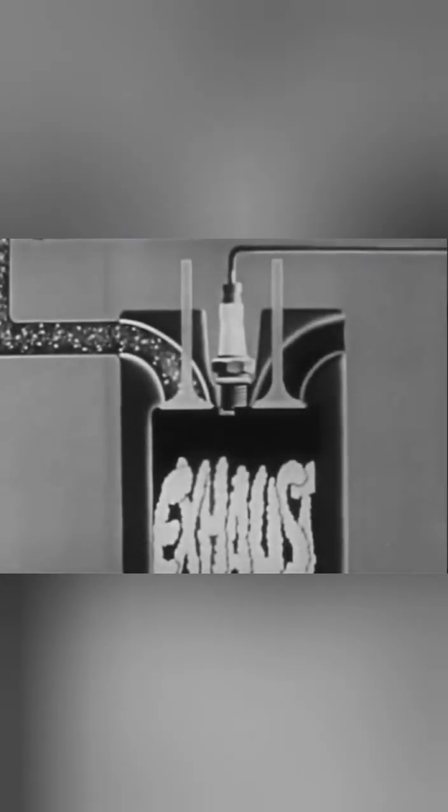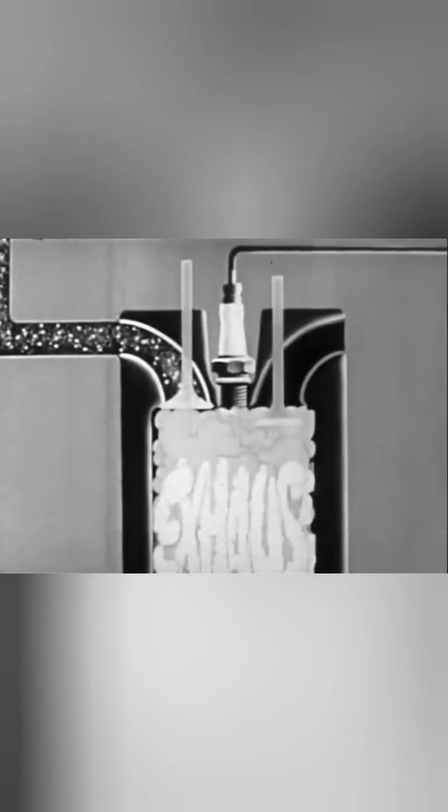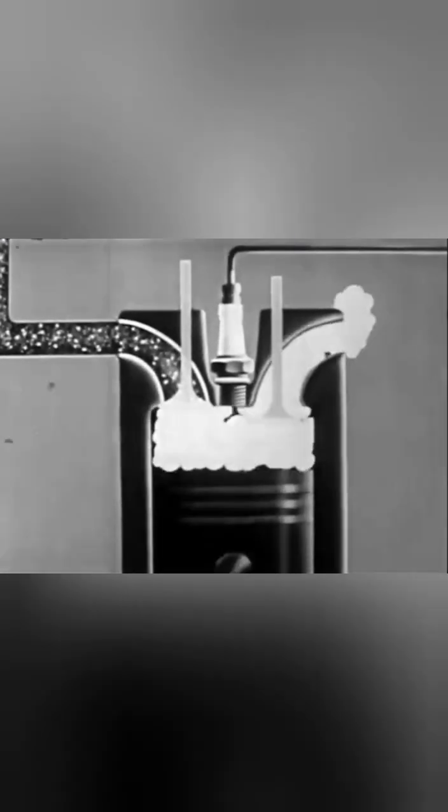Now the engine is ready for its last stroke. To prepare the cylinder for the next intake stroke, the exhaust valve at the top opens. The piston moves up and pushes out the burnt gases. The burnt gases must be pushed out of the cylinder, because if they were not, they would keep the next batch of gasoline and air from burning properly. If you want to see that this would happen, just do this.